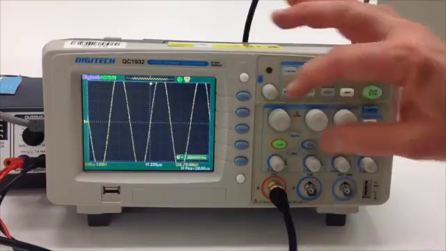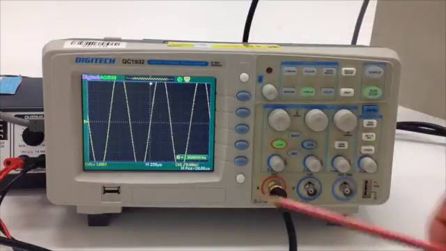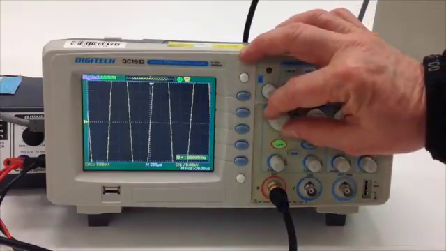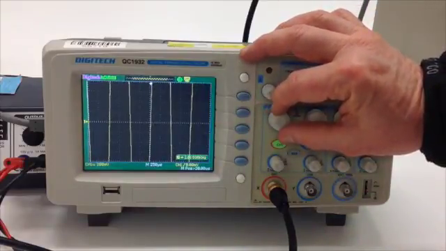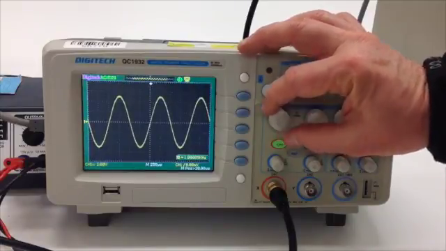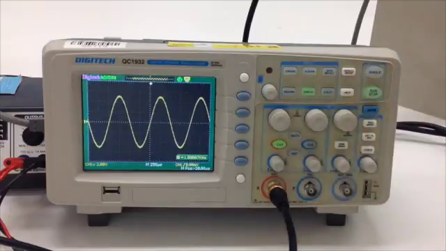If I go down to 1 volt per centimetre, I've gone a little bit too far because the graph is now going off scale. And if I go any more sensitive than that, it'll go even more off scale. So the first thing you have to do when adjusting the voltage is adjust the voltage control so that you see a full cycle of the trace filling as much of the screen as possible.